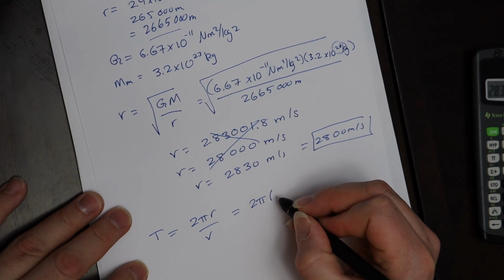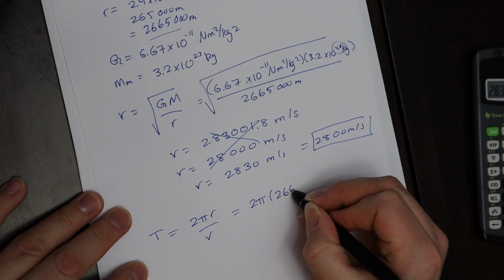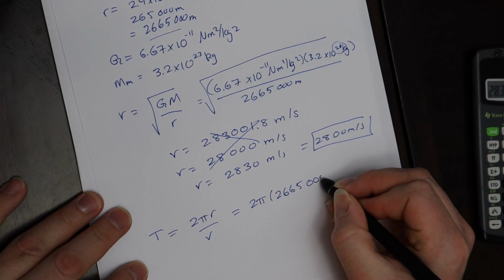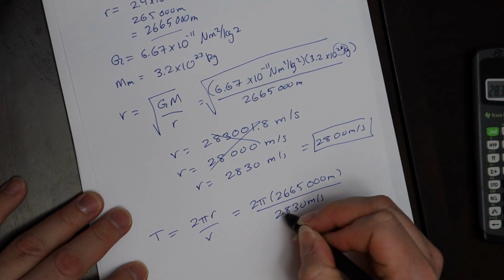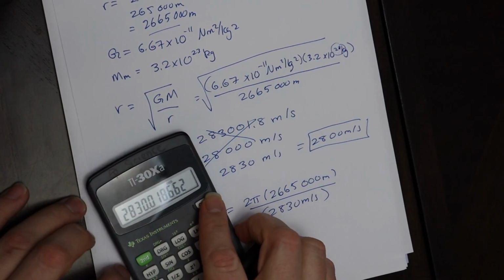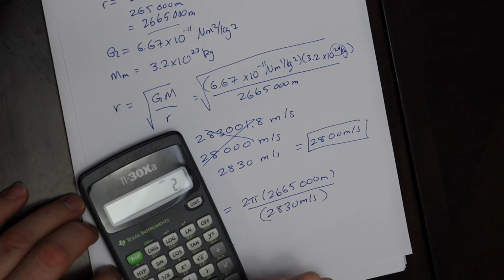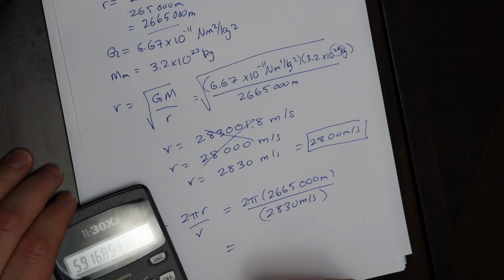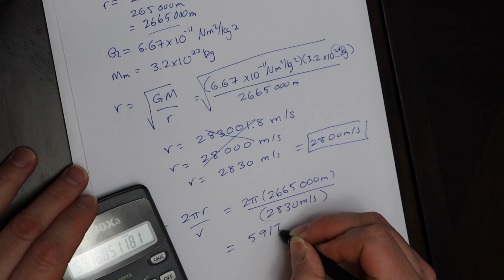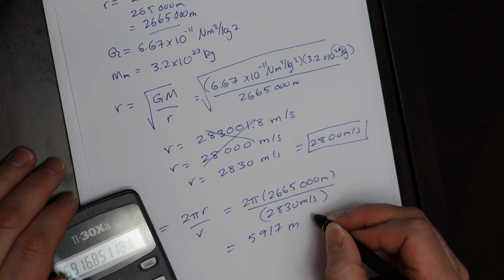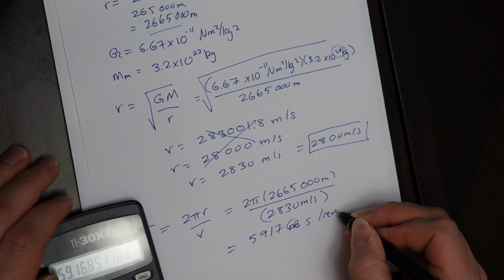2 pi times the radius is this number again, 2665000 meters, divided by the velocity. I'm going to use 2830 just to give it a little more accuracy. And the period is 2 times pi times 2665000 divided by 2830. It gives me 5917 meters cancel seconds per revolution.